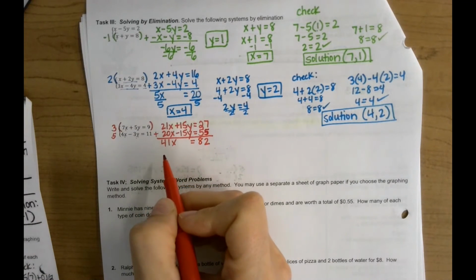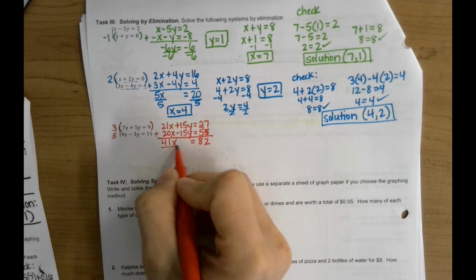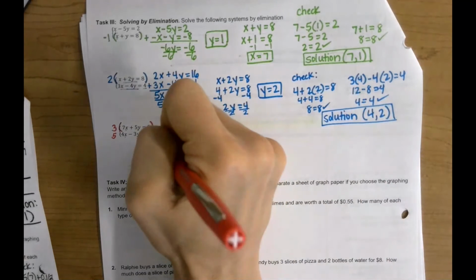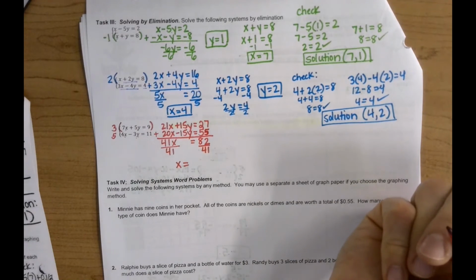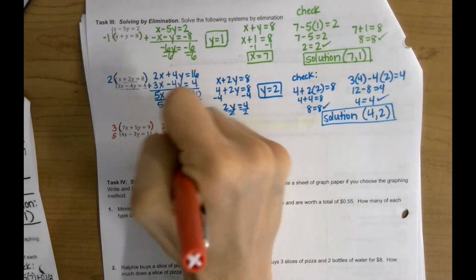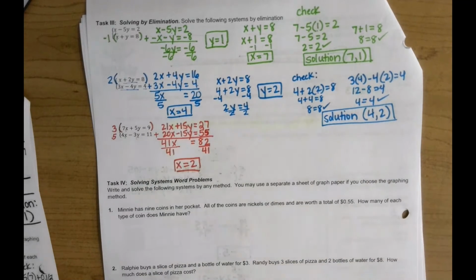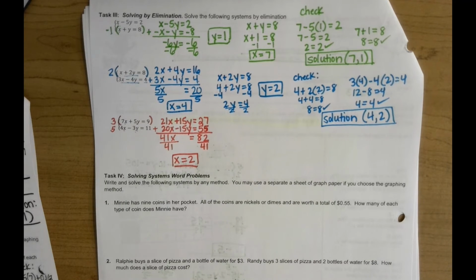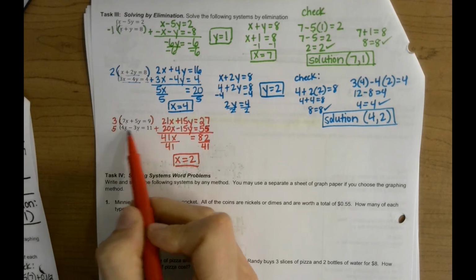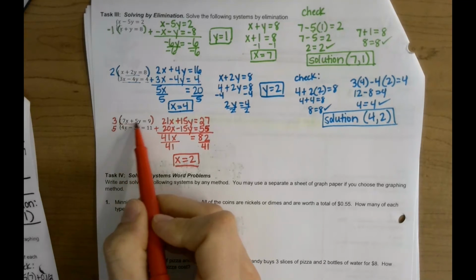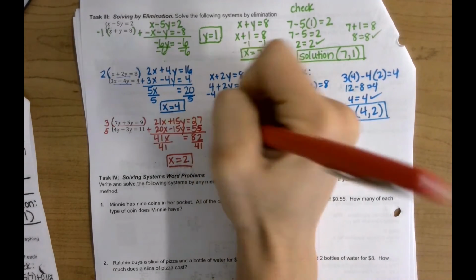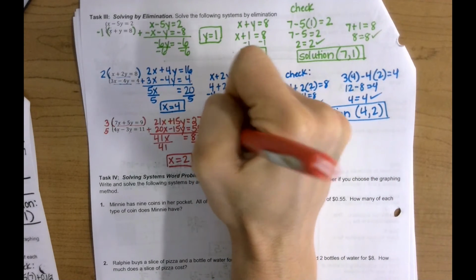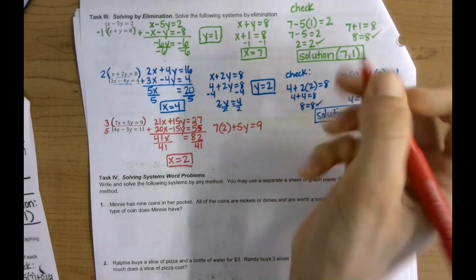Then step 4, solve new equation. So if I have 41x equals 82, I divide both sides by 41. 82 divided by 41 equals 2. X equals 2. Step 5, substitute the value for one variable into either equation from step 2. So I have my original equations up here. I'm going to solve the first one. It's all positives. I feel like that one will just be easier, but again, it doesn't matter which one you choose. So 7 times 2 plus 5y equals 9.